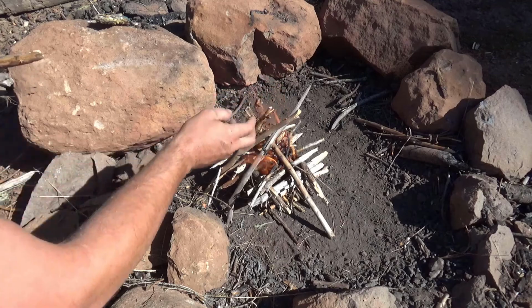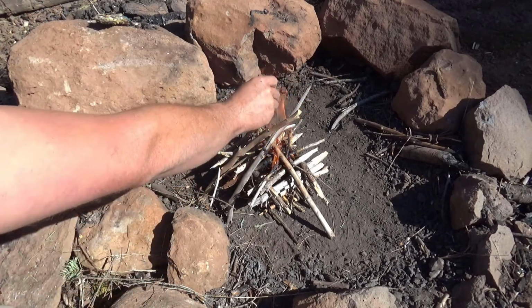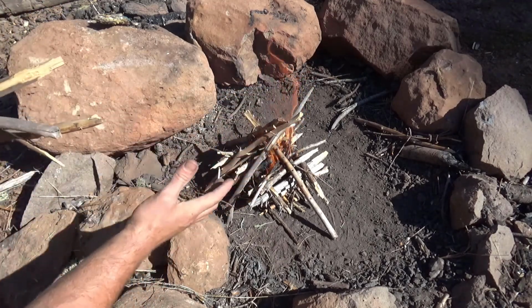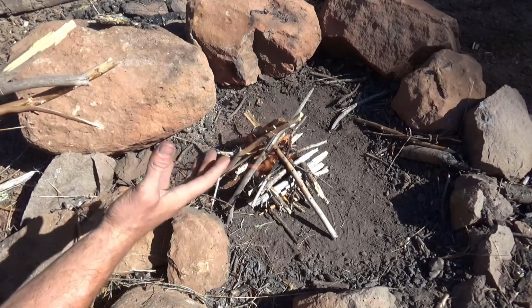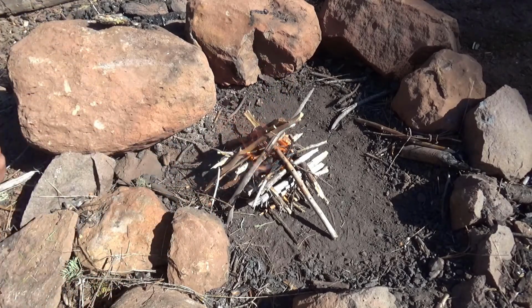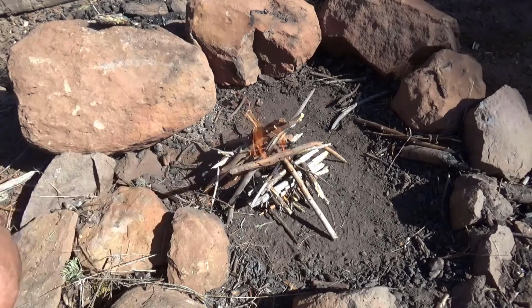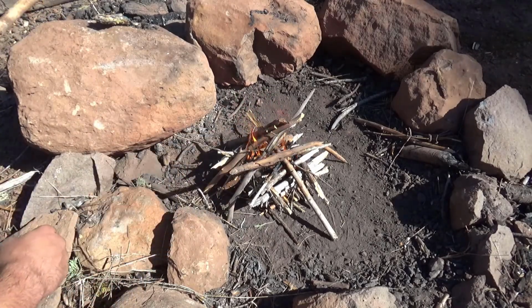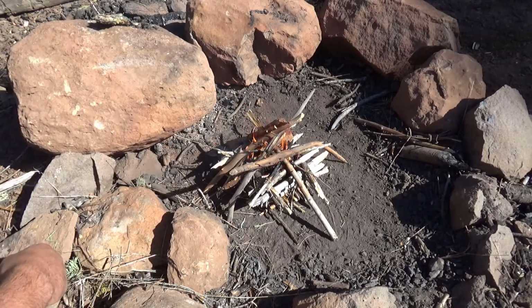This way the majority of the stick is actually in the fire. That way while you're utilizing your smaller fuels, it's helping to ignite the larger fuels. And then just keep adding from there until you have the campfire size that you desire for the task that you're trying to do.